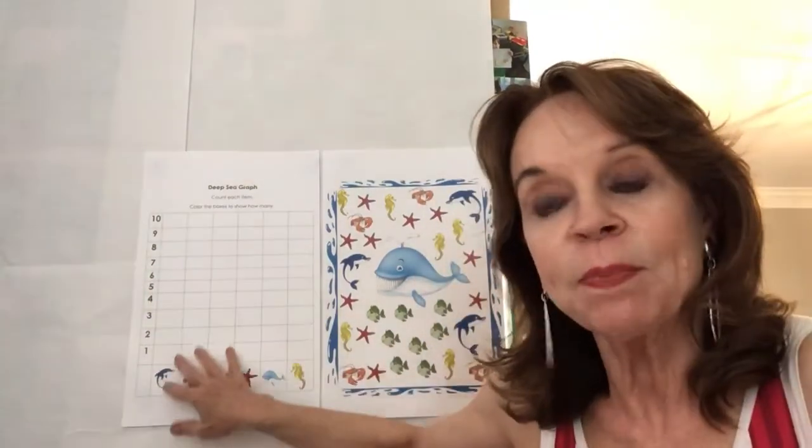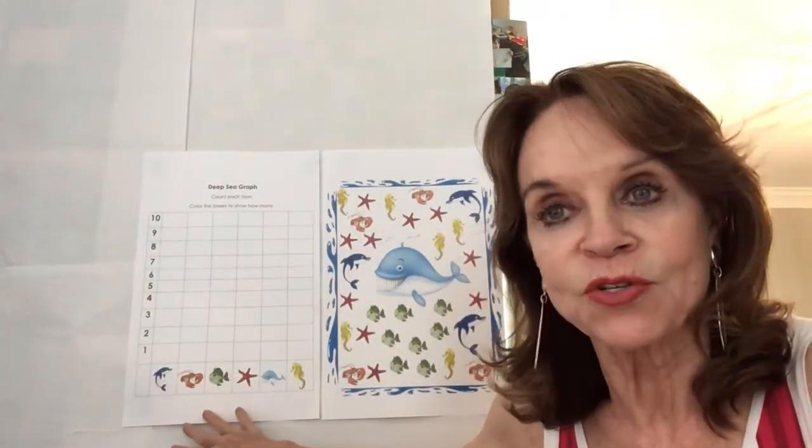Today we are going to do a math lesson to make a graph. A graph is just a picture to represent numbers. Okay, this week we have been talking about the ocean, and hopefully you've watched an ocean video, and we're going to have some read aloud books about the ocean.